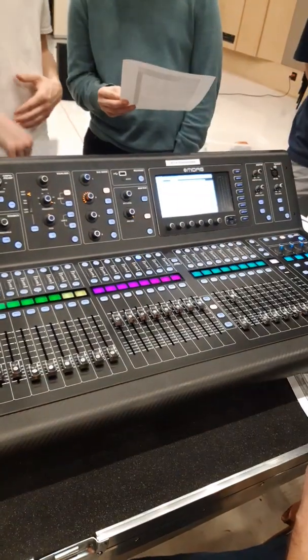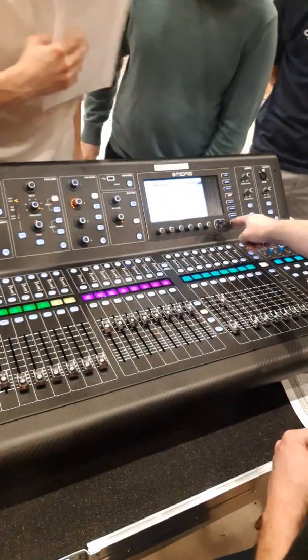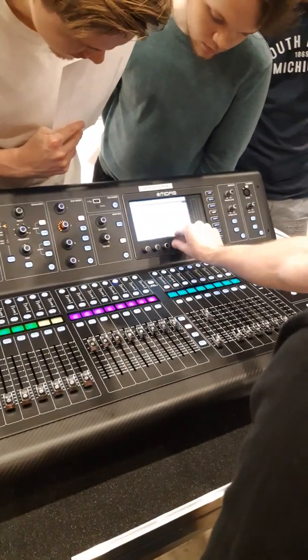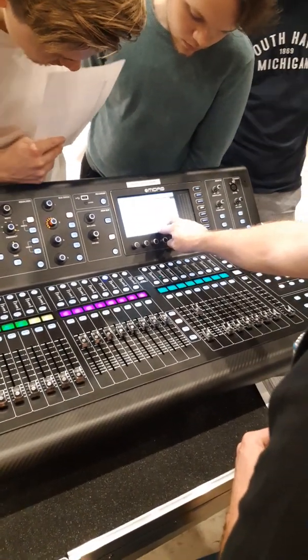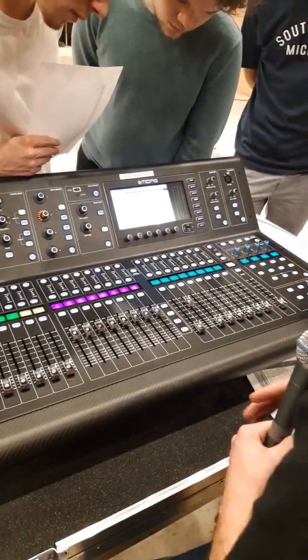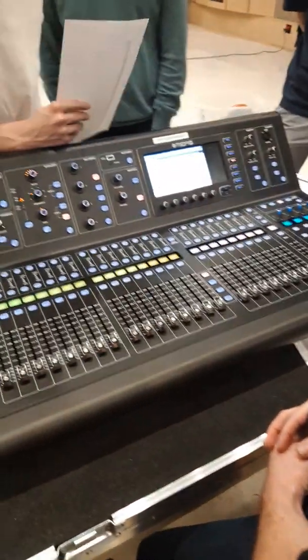Now you need to zero the console. Come over here to setup, global, turn that to console. Not show data, libraries, or factory reset, console. Press in, yes. Console is zeroed.